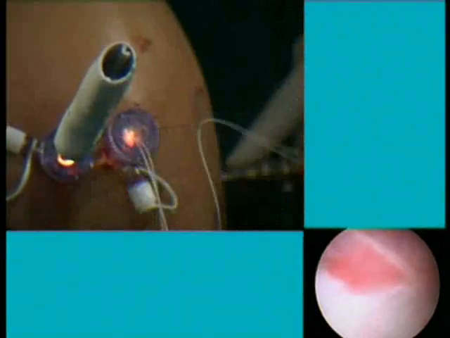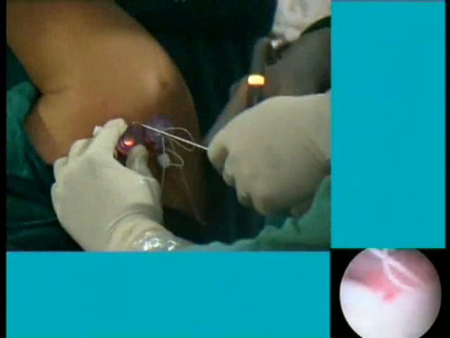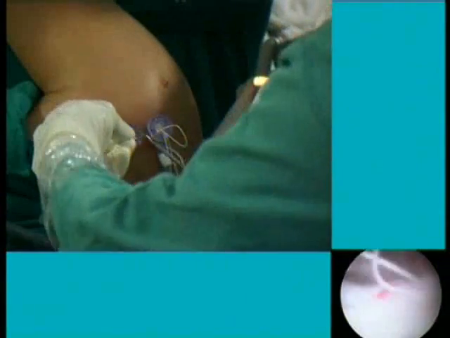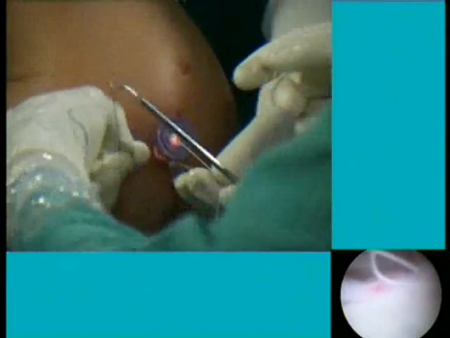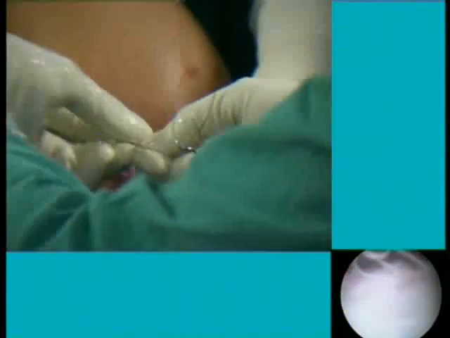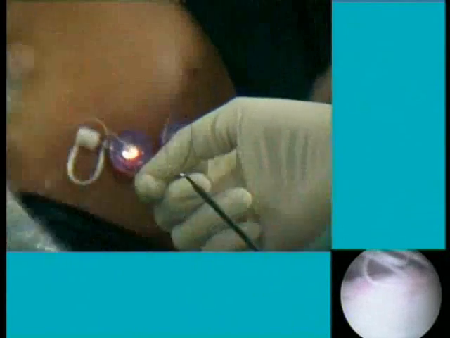What kind of knots will you be applying? I use a sliding locking knot, and I use a Nicky's knot. Nicky's knot, right. It is quick and small, and it is equally effective. So we are shuttling one of these sutures.